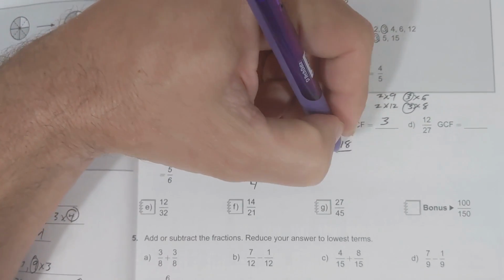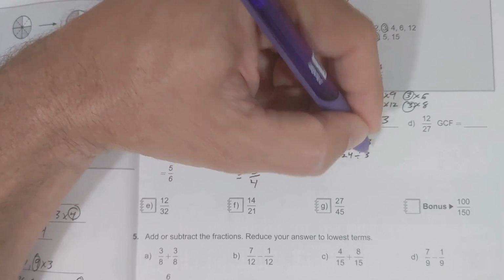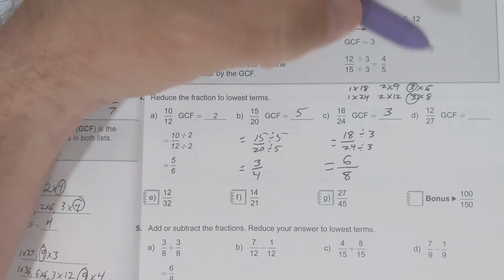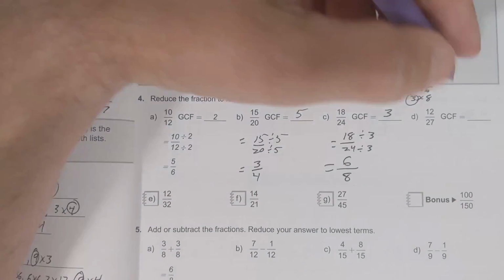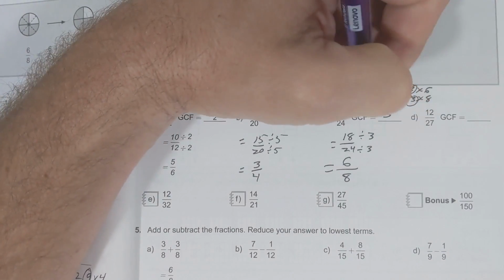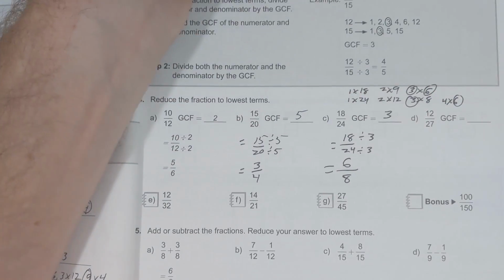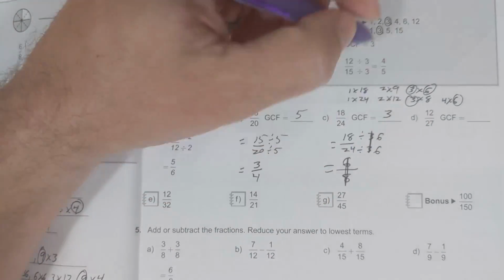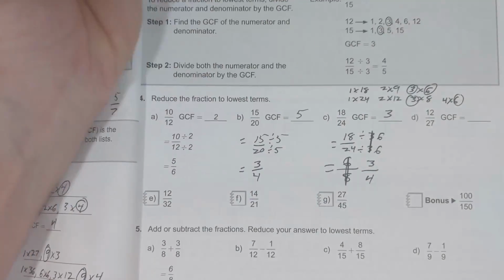So I can do 18 over 24 divided by 3. That gives me 6 over 8. Guess what? It's not the greatest common factor. I can still reduce this. If I take 24 further, I can do 4 times 6, meaning that 6 would be our greatest common factor. So 18 divided by 6 is 3, 24 divided by 6 is 4.